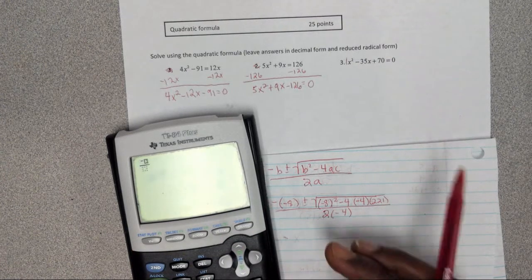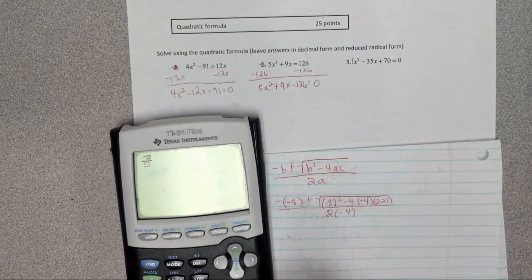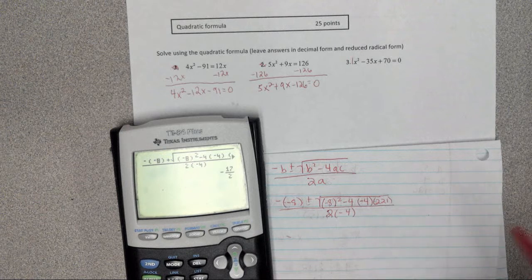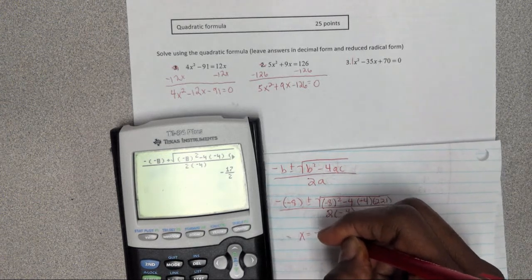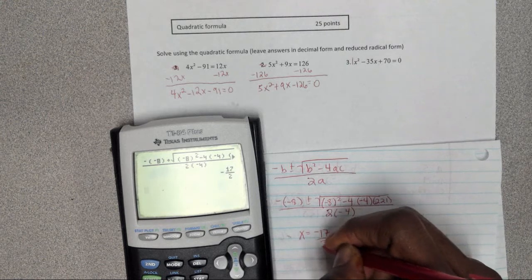I'm going to put negative of negative 8 plus square root, open parentheses, negative 8 squared minus 4, open parentheses, negative 4, close parentheses, open parentheses, 221, close parentheses, and then 2 times negative 4. And what do I get? I get x equals negative 17 over 2.